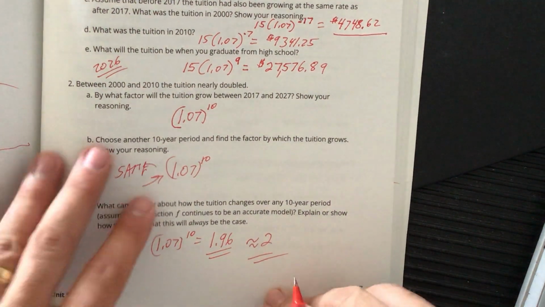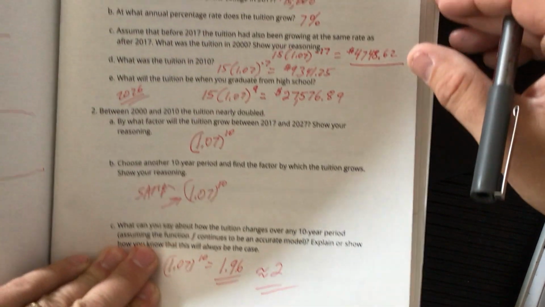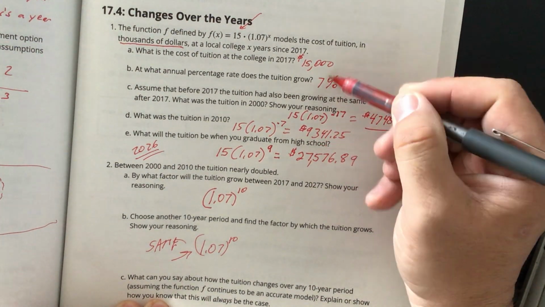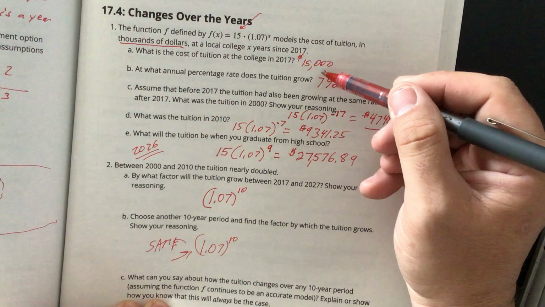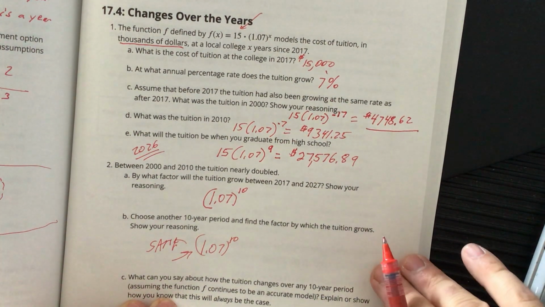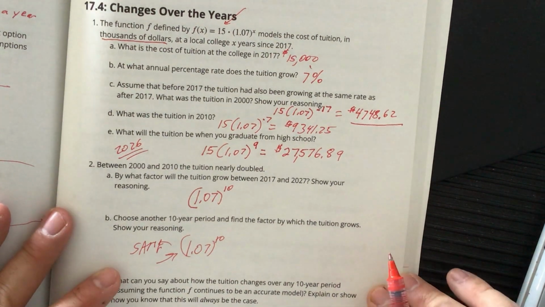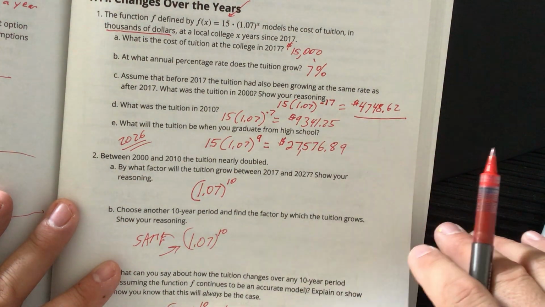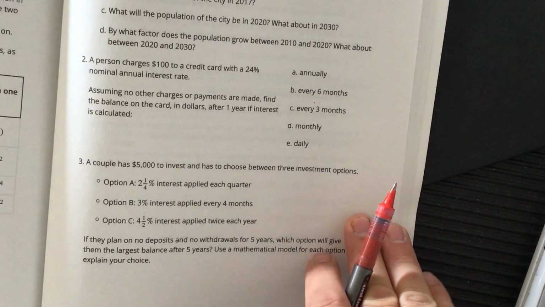Tuition will just about double. Now, can we see that? Well, here we check 9 years, your graduation date, so that is just shy of doubling. If you did actually 10, it would be just shy of $30,000. So I would say that accurately predicts or goes along with our prediction as well.